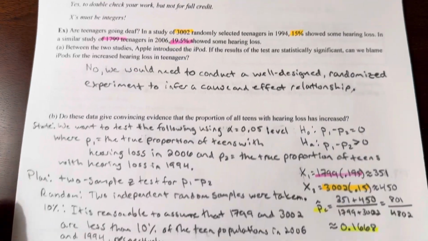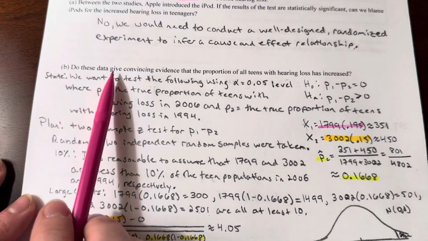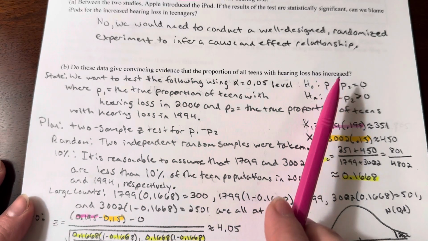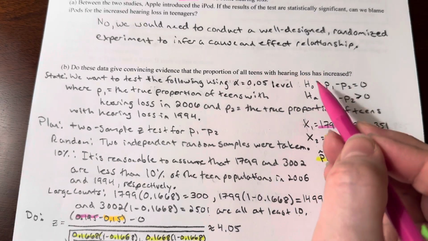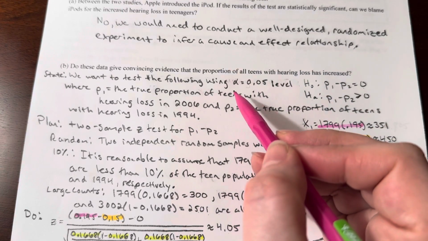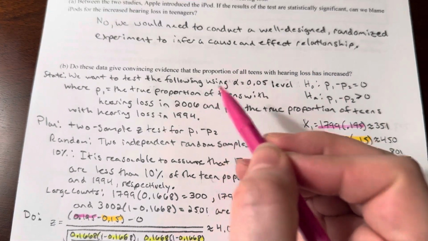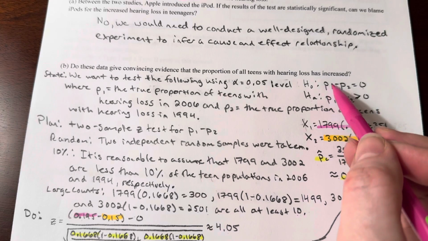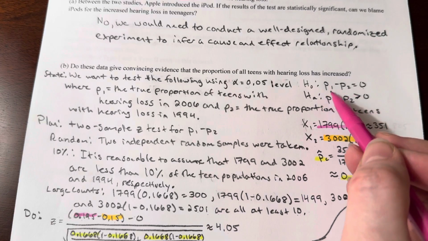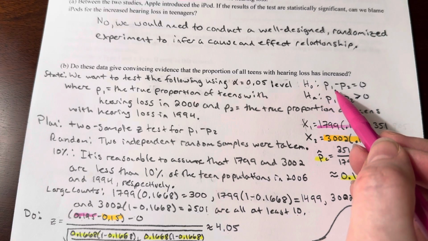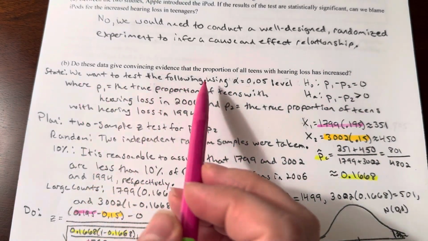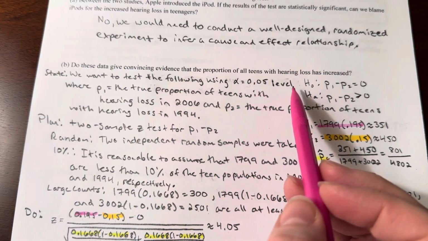And now let's actually do the test. So for letter B, do these data give convincing evidence that the proportion of all teens with hearing loss has increased? Now, for the hearing loss to have increased over time, we would want to look at the hearing loss currently and compare to the hearing loss in the past. And if we start with the hearing loss from 2006 and subtract the hearing loss from 1994 from that, then we can actually use a positive difference to show an increase in hearing loss. All right, so we want to test the following using alpha equals 0.05 level.